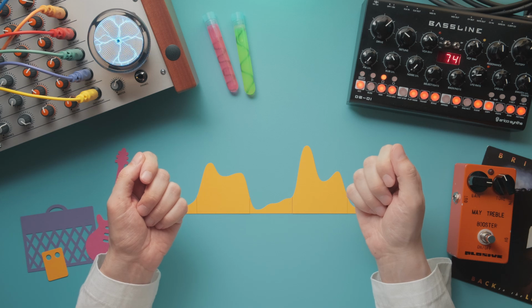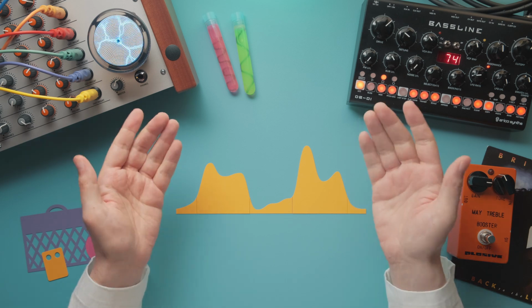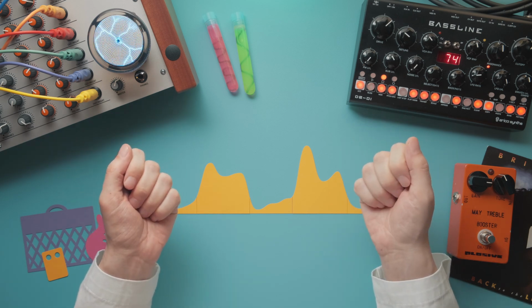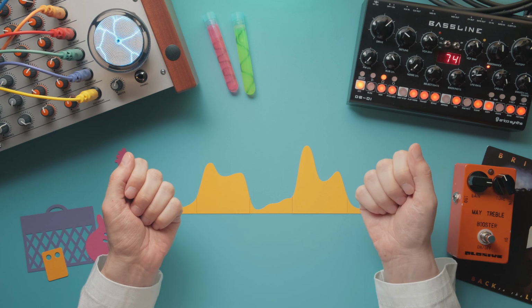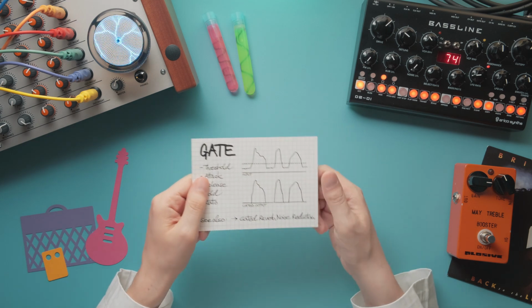It becomes transparent. But get it wrong, and you will experience the typical gating effect, just like on my voice right now. And remember, a gate can't really separate the noise from your signal. It just mutes or attenuates the unwanted noises in those moments when your main signal isn't playing. But that can already make all the difference.